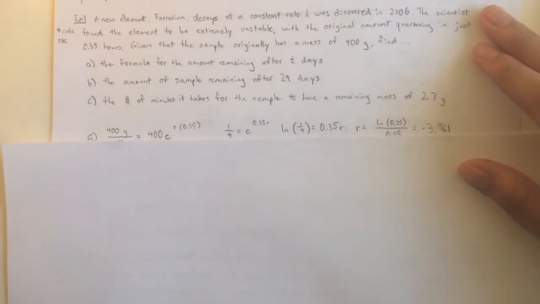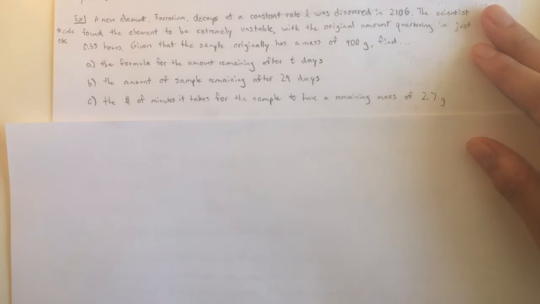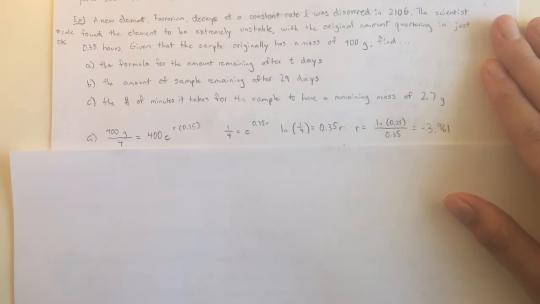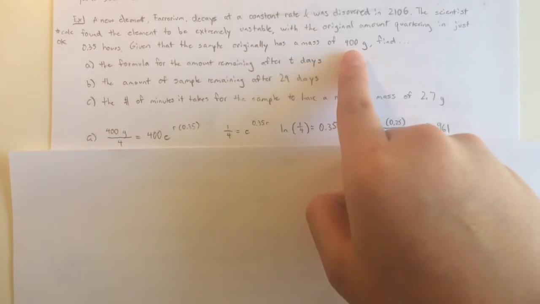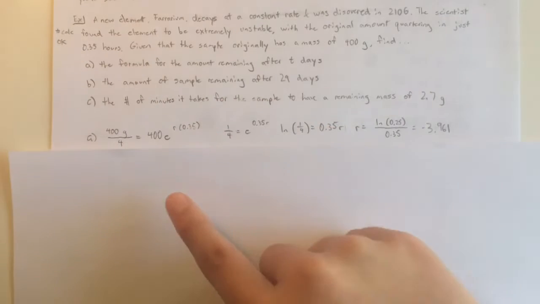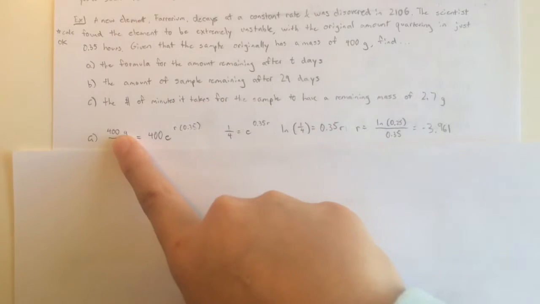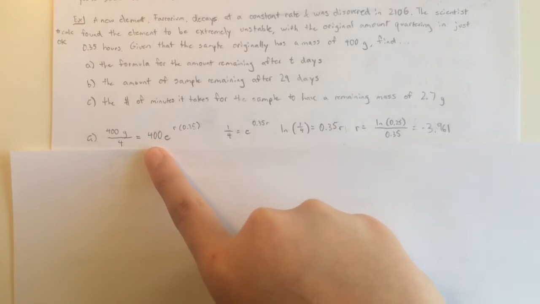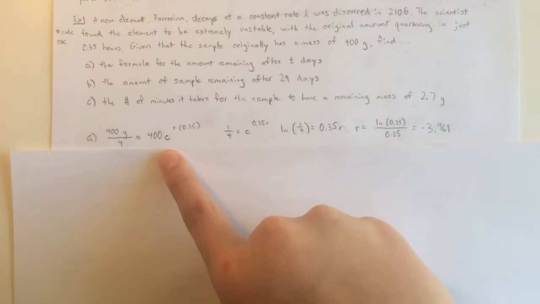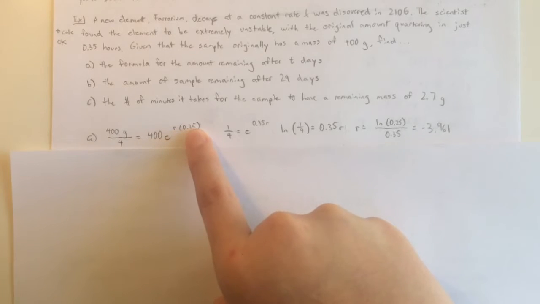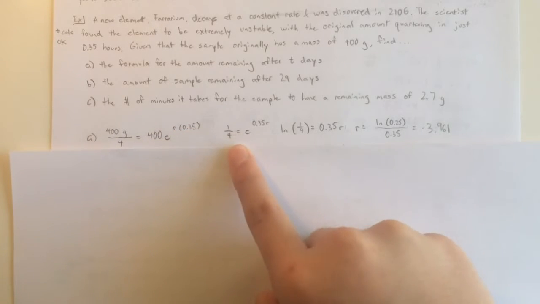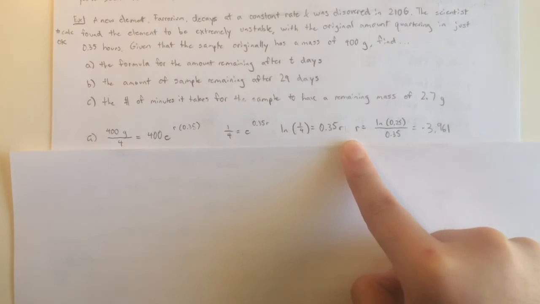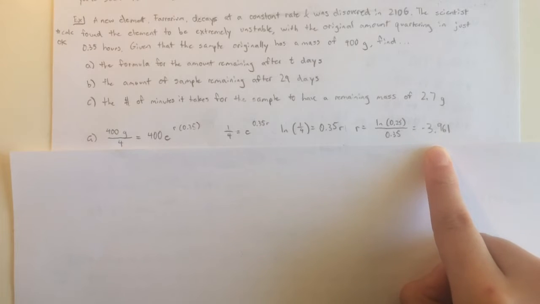So we're going to start with part A, and basically we're going to use the information in the problem to solve for the equation. So we know that the original amount quarters in 0.35 hours, so we can plug that in. 400 divided by 4 is 100. That's equal to 400, which is the initial amount, times e to the r times t power, and t is 0.35. So we're going to do some algebra, solve for r, and we get that r is negative 3.961.